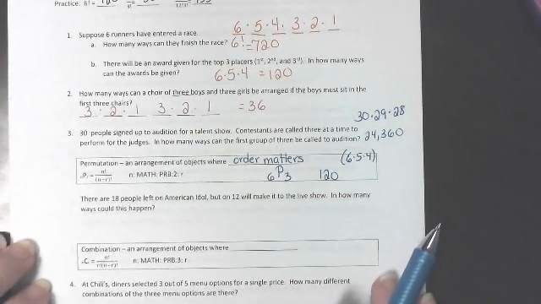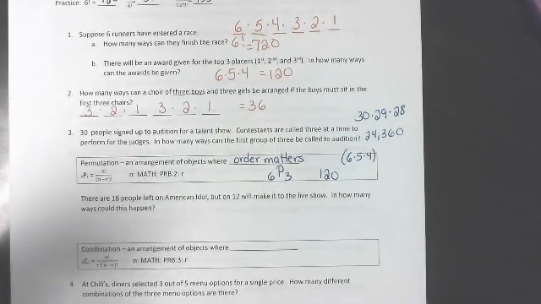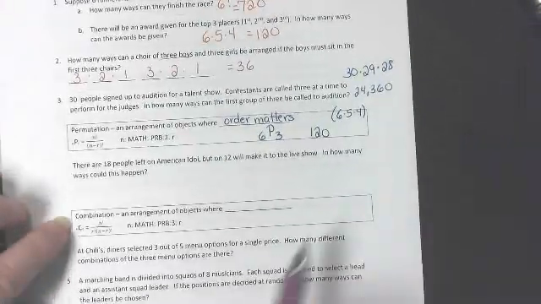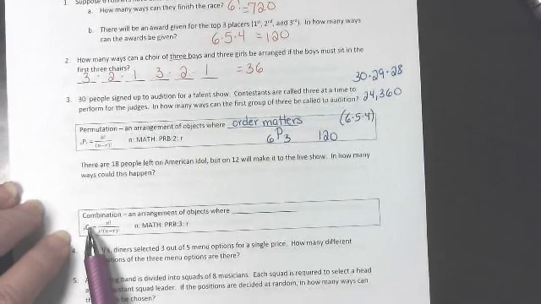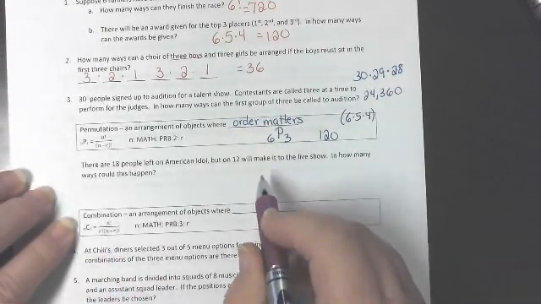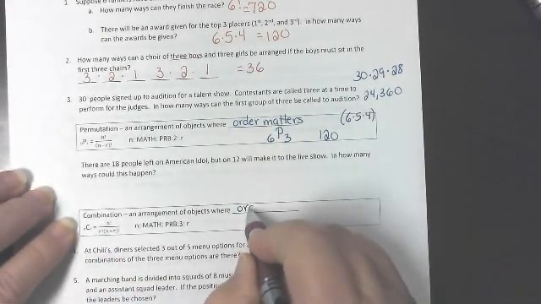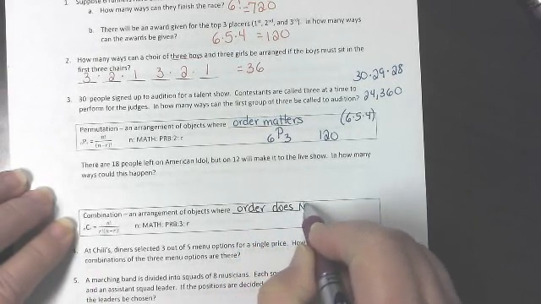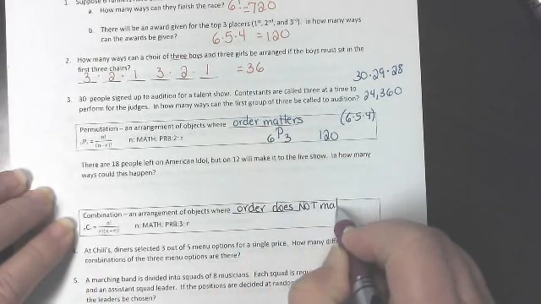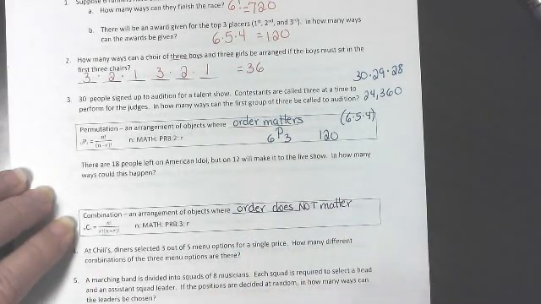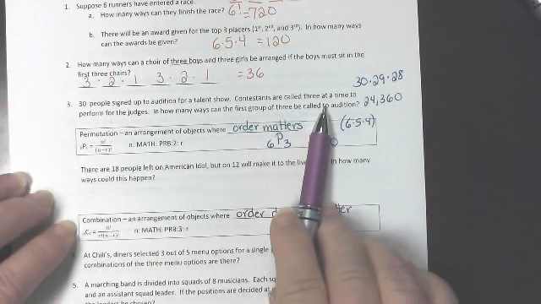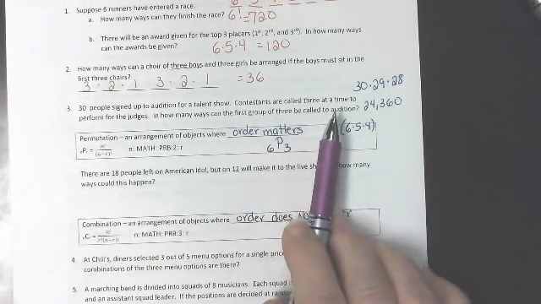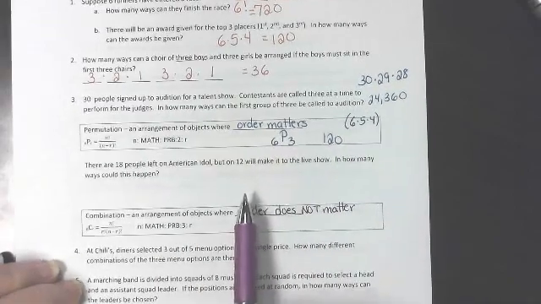So one of the things we're going to be doing is looking at situations and deciding, did order matter? Did order not matter? So I'm going to jump down to this definition, and then we'll answer the question above. A combination is an arrangement of objects where order doesn't matter. Order does not matter. So this is the situation where I call 3 people up to be auditioned. Did it matter what order I called them in? Not really. I just called 3 people.